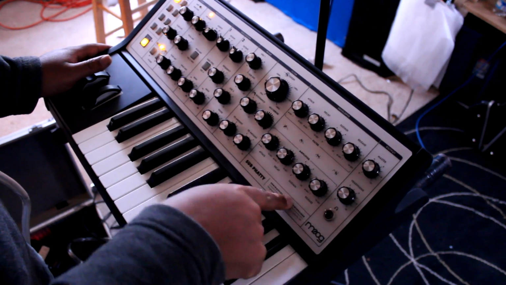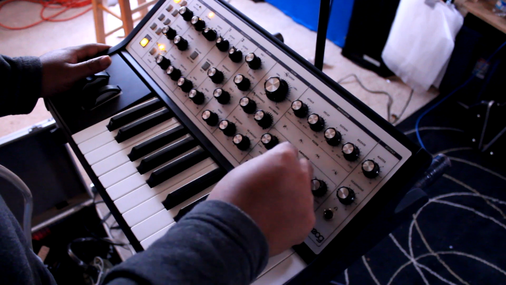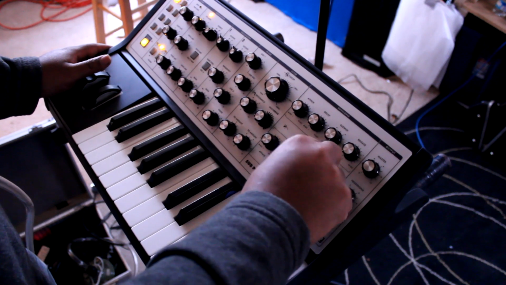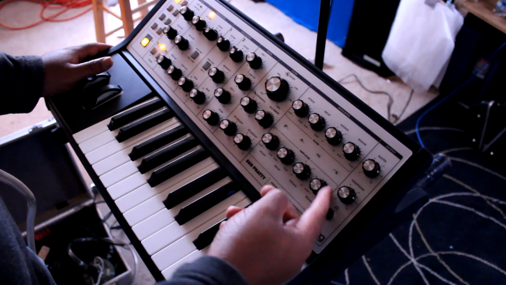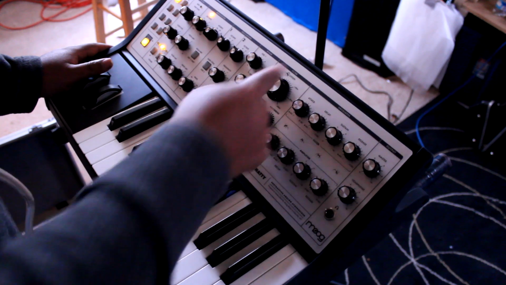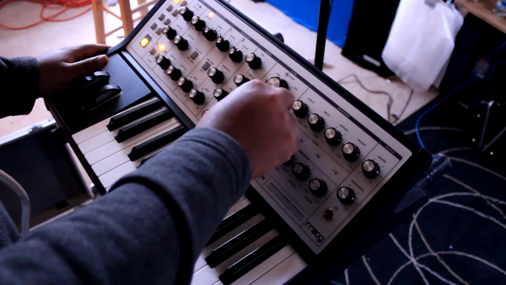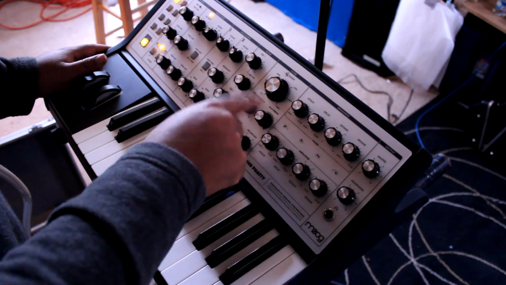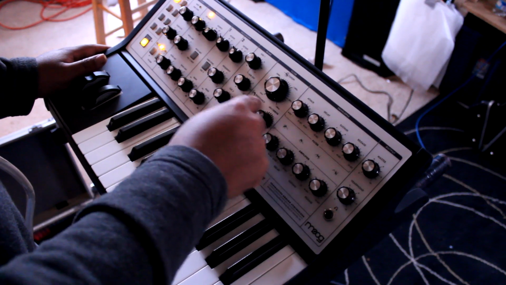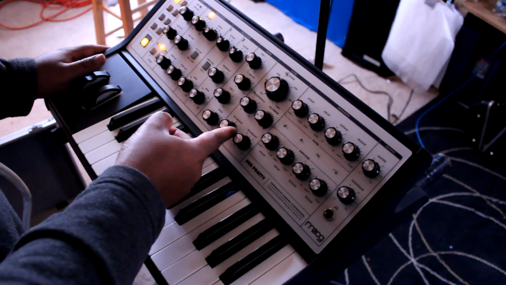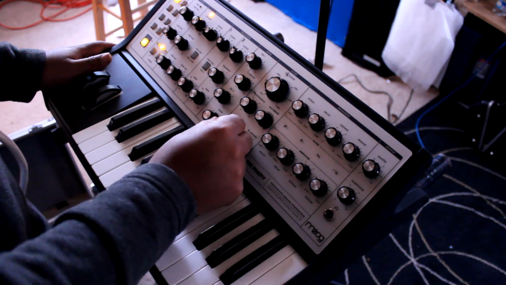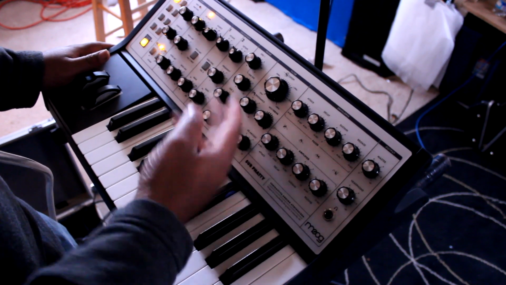Same thing with the amplifier envelope. Take the attack down to 0, the decay down to 0, turn your sustain all the way up, and turn your release down to 0. Okay, let's open up the filter all the way up. Let's turn the multi-drive setting all the way down to 0. Turn the resonance down. Let's take the envelope generator amount to 0 and the keyboard amount to 0.